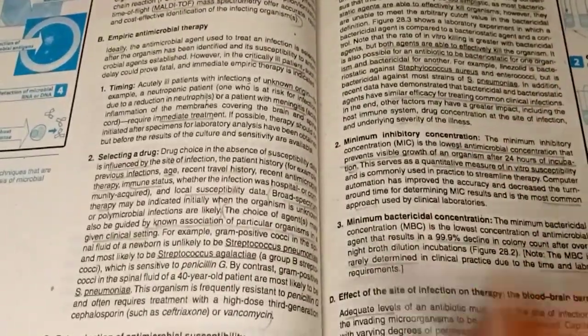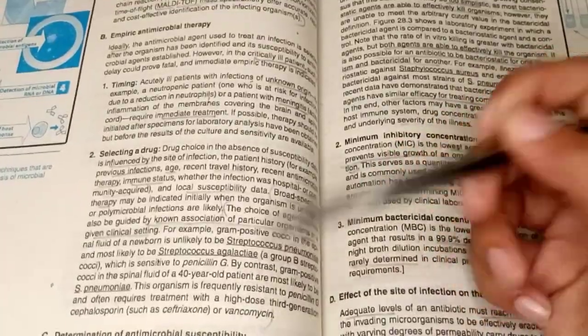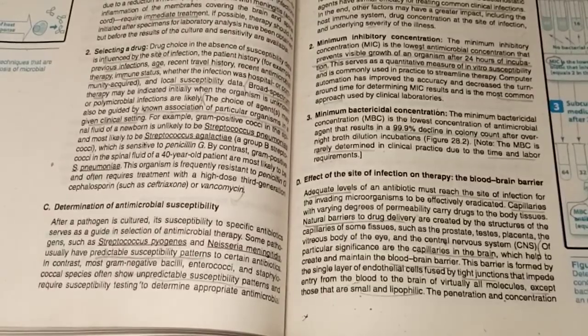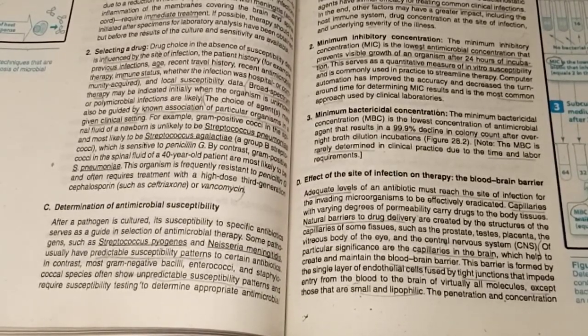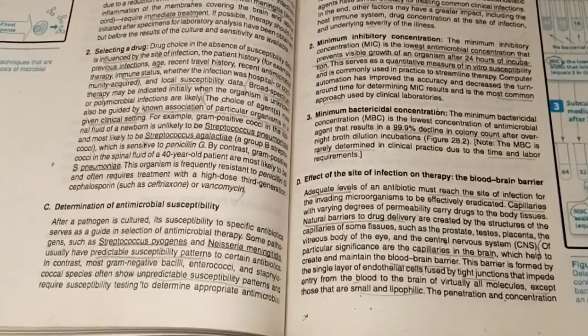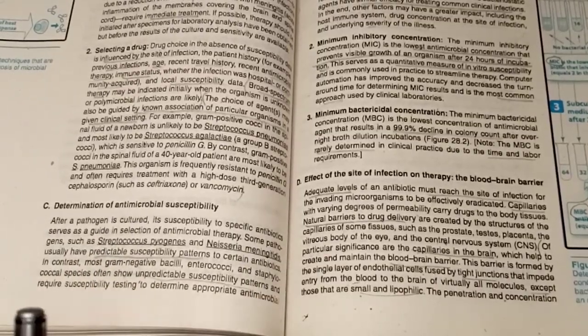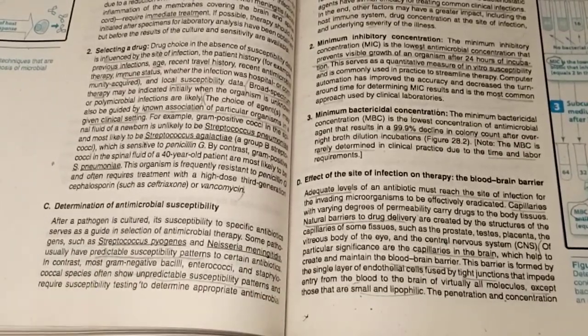Then we have the C part, that is determination of the antimicrobial susceptibility. Okay, so if you know what that organism is susceptible to, that would provide you guidance in the selection of the antimicrobial therapy. In some cases, some species usually have predictable susceptibility patterns. Some have unpredictable susceptibility patterns, like we can see here. The streptococcus pyogenes and Neisseria meningitidis usually have predictable susceptibility patterns.